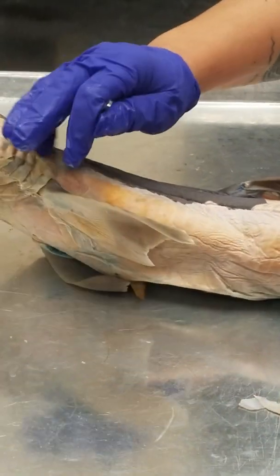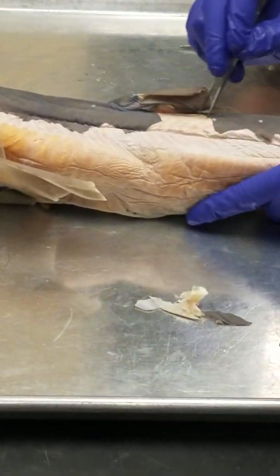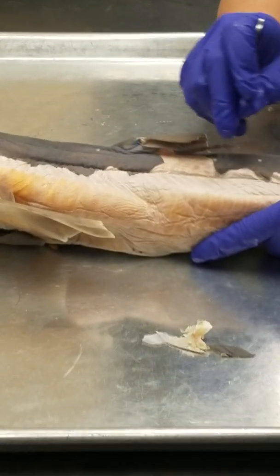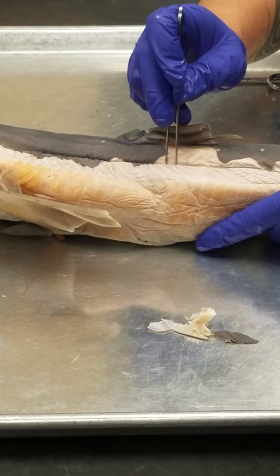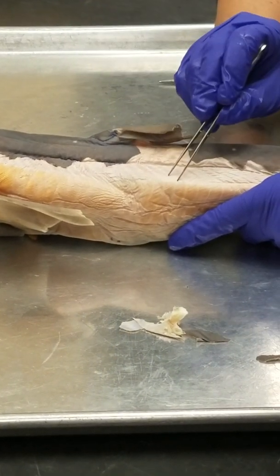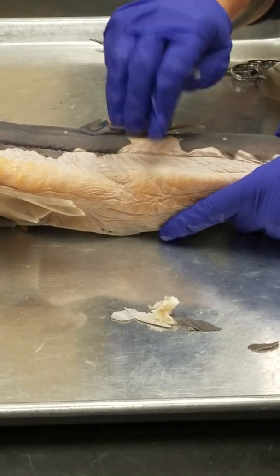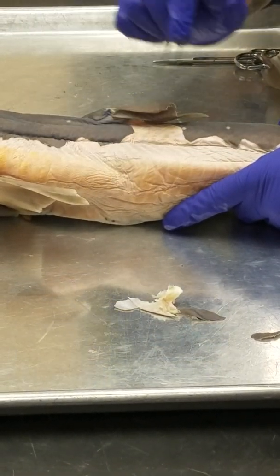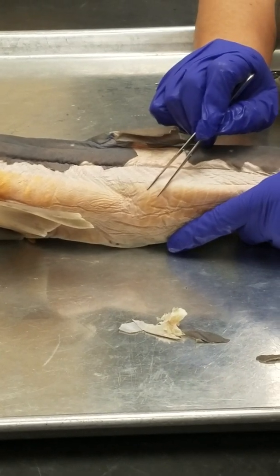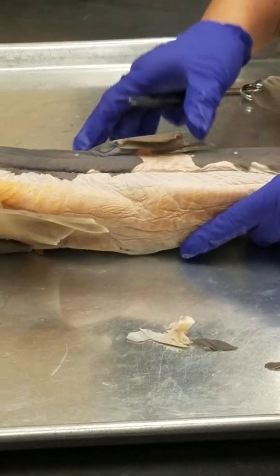So here are your epaxials, the ones that are different in color. And this is the horizontal septum. Here are your hypaxials. And then here they change color when they move on to the ventral side. They're the hypaxial ventral bundles, so they're like your abdominal muscles.